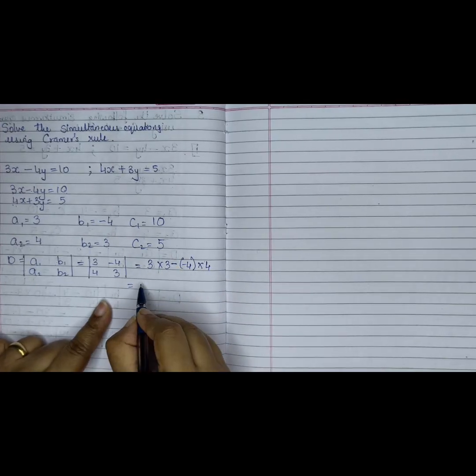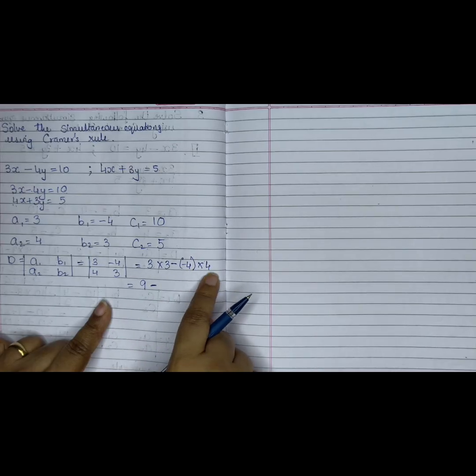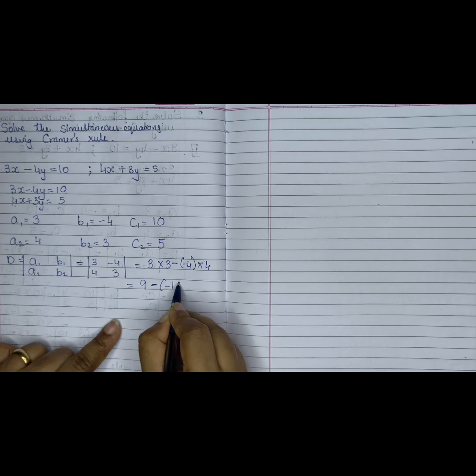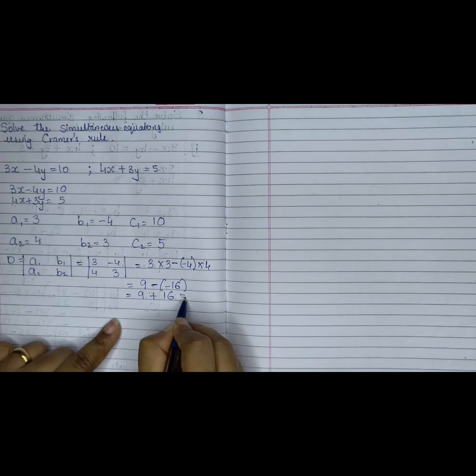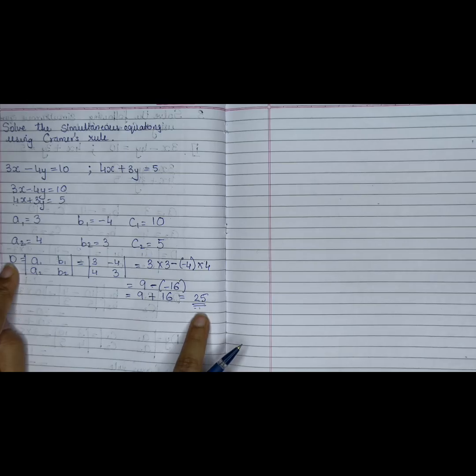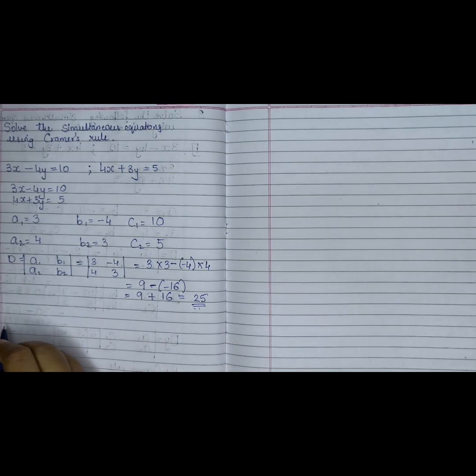3 3s are 9 minus 4 4s are 16 and there is a minus sign here. So 4 4s are 16 minus 16. So here you get 9 minus into minus plus and this 16. So what we get here? 16 plus 9, 25. So this we got the value of D. Okay. Now we will find the value of dx.